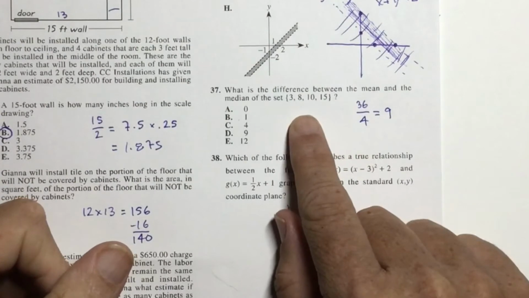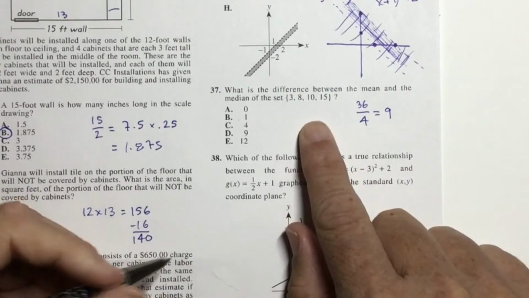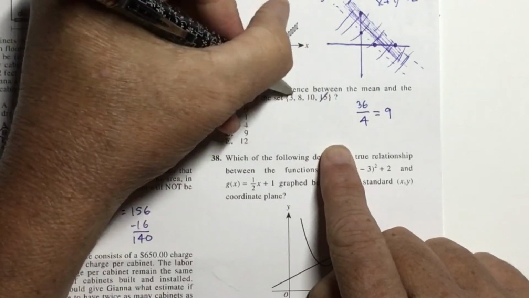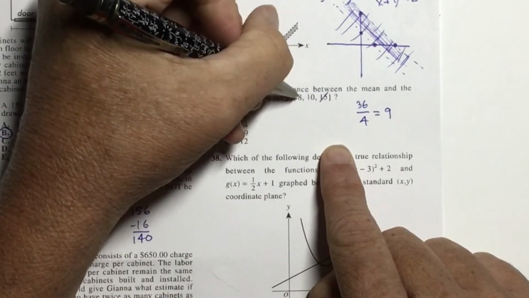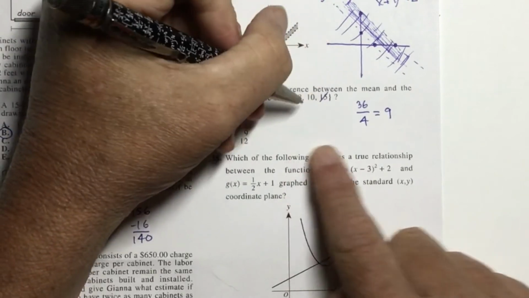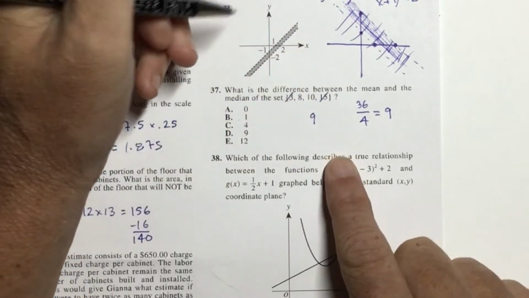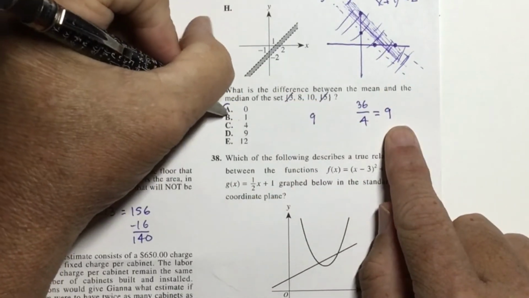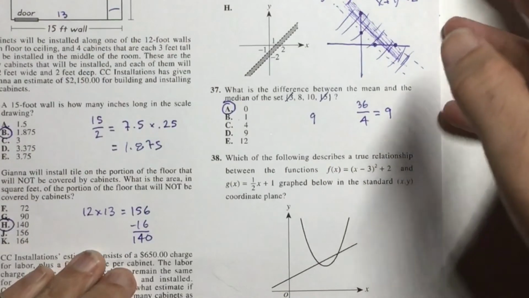Now the median is the middle value. So I cross off the largest one and the smallest one, and I'm left with either 1 or 2 values, in this case 2. So the median would be the average of those 2, and the average of 8 and 10 is, of course, 9. So what is the difference between the two? 9 minus 9 is 0.